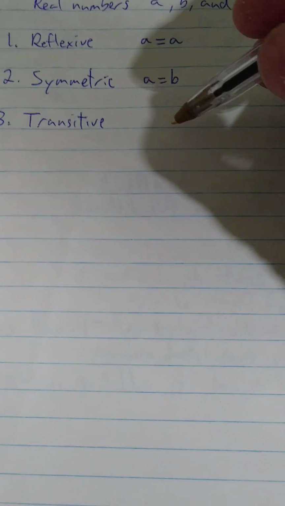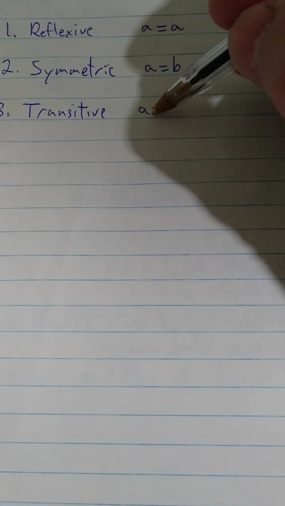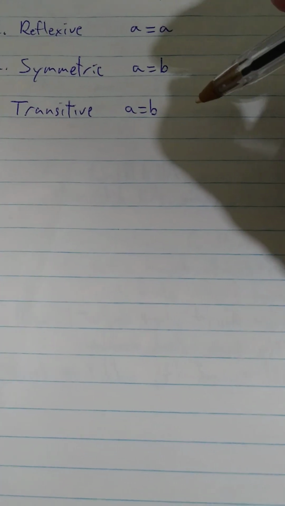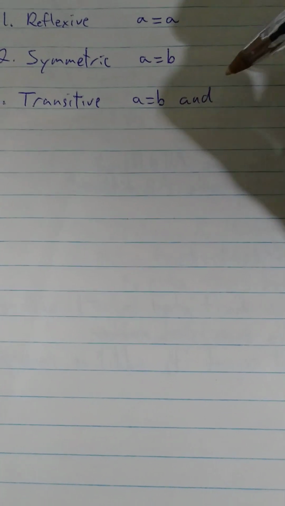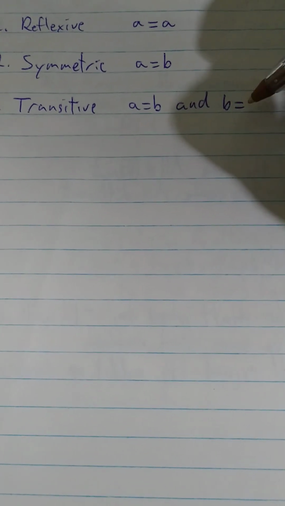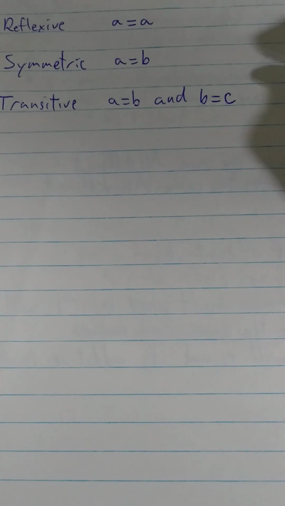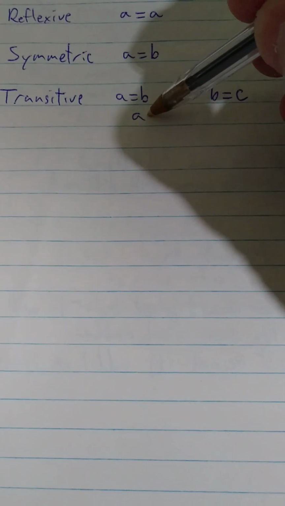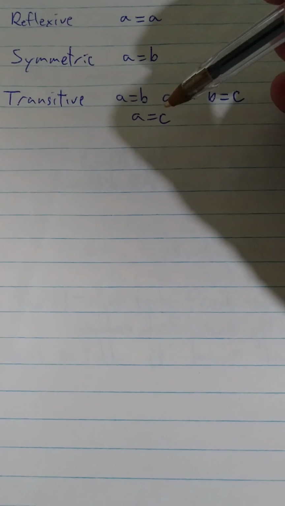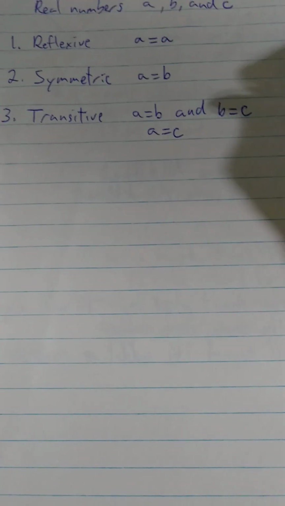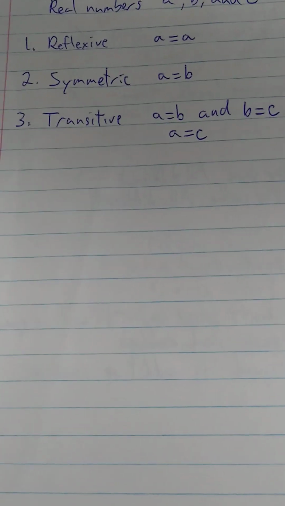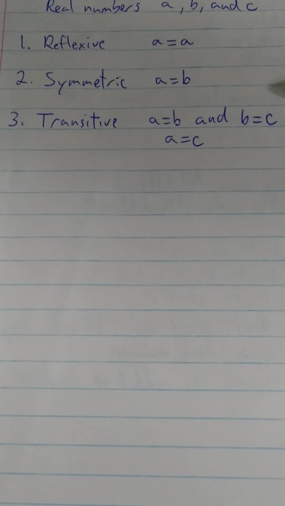And the third property is called the transitive. And that's where if A equals B and B equals C, then it would follow that A would also equal C. And that one's my favorite. It's most interesting, and it's a little more complex.